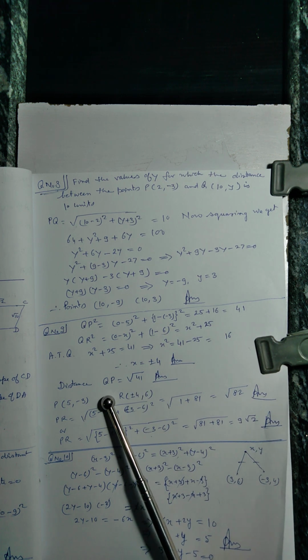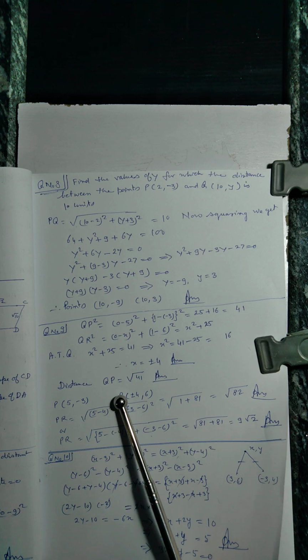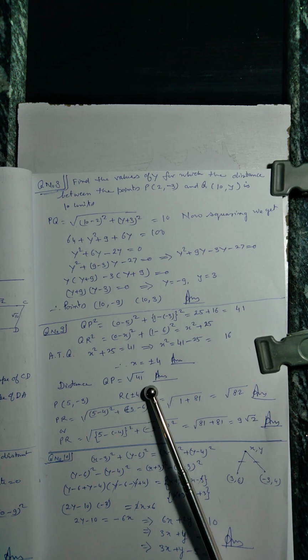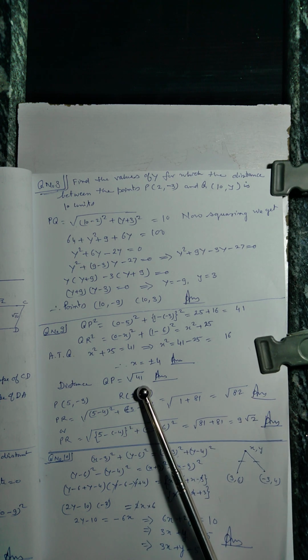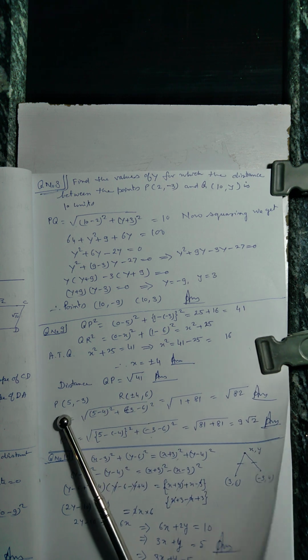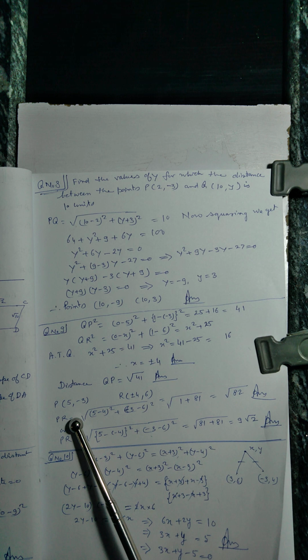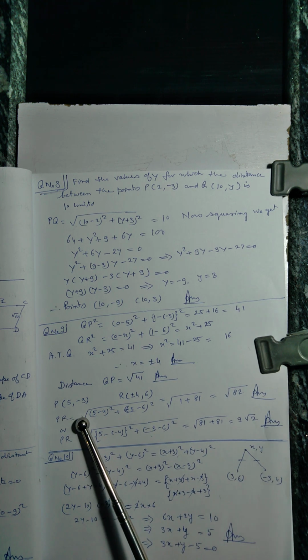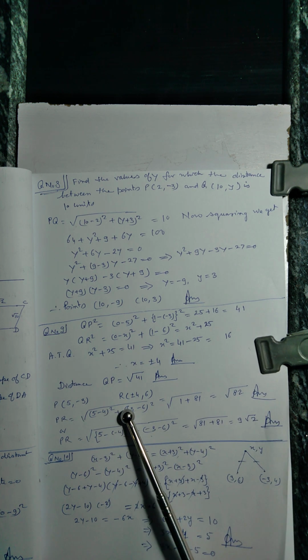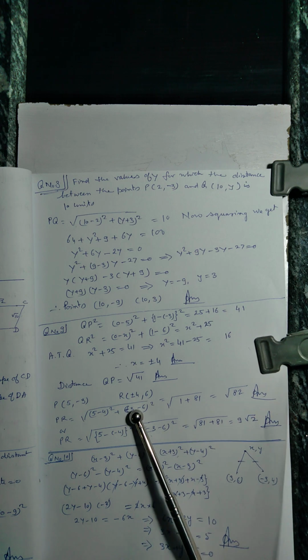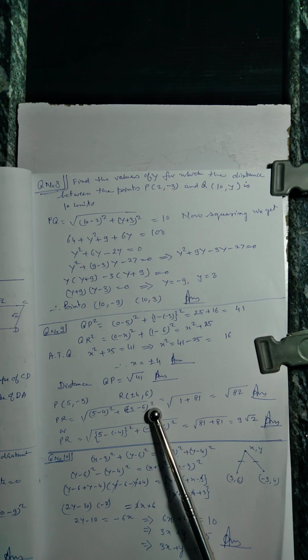Now QP, the distance between Q and P, is equal to root 41. Here you see, when the distance is given, P is (5, -3). Second part of it is that R is (4, 6).